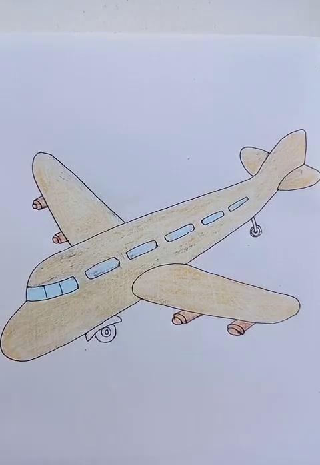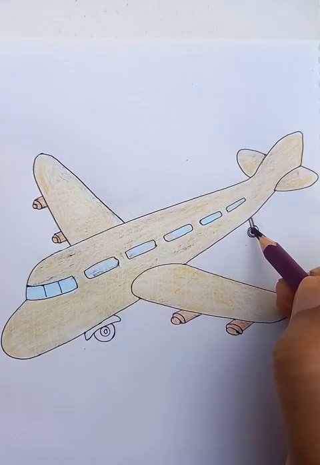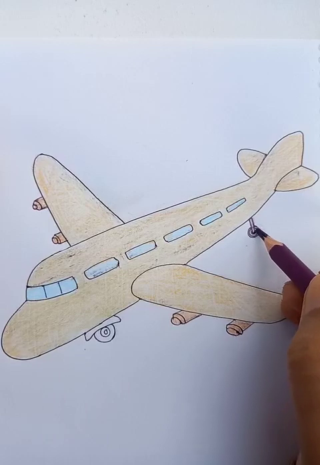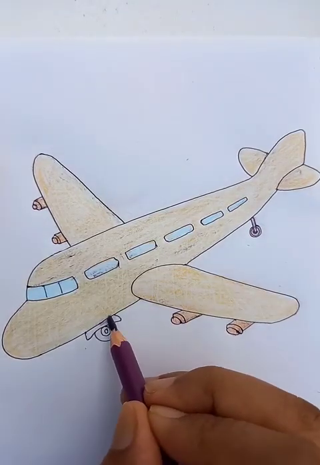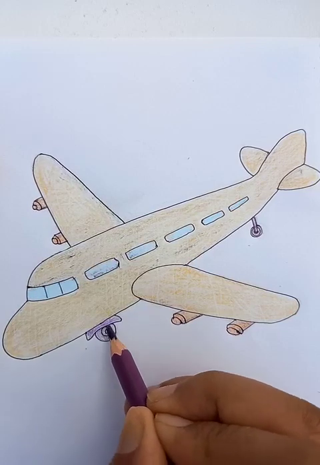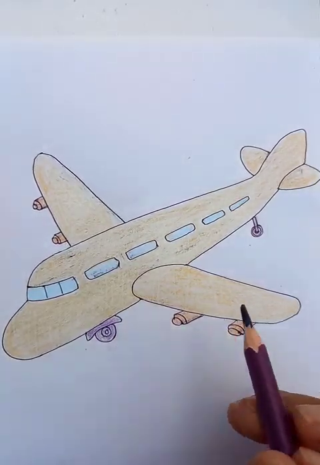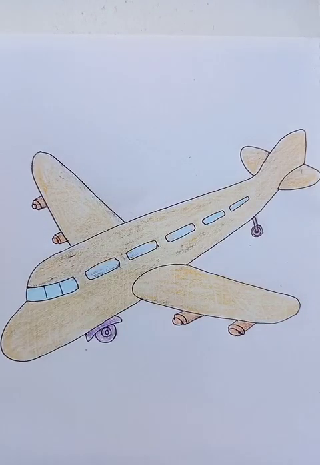We can put the purple color for the wheels, the stands and the wheels. It looks purple. All right. So this is the basic outline of a plane.